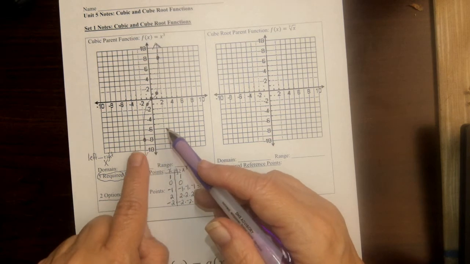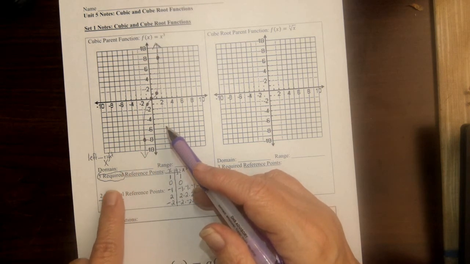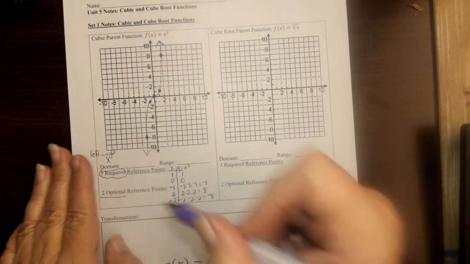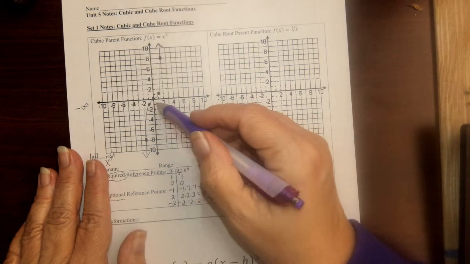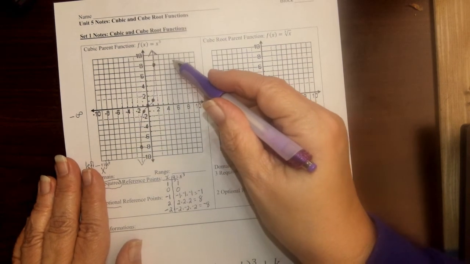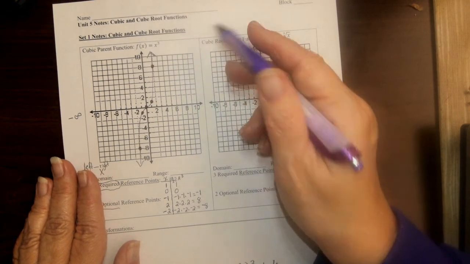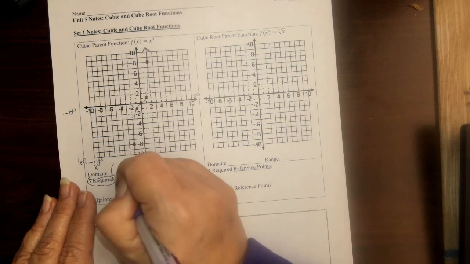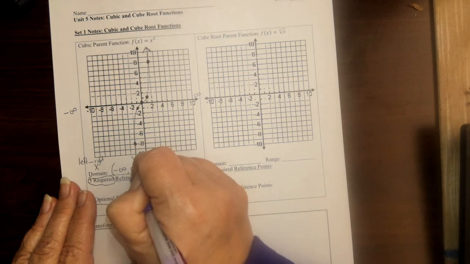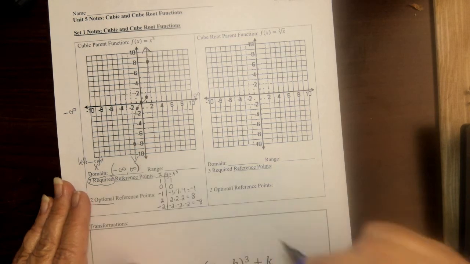It's going to keep going all the way over here to the left, negative infinity. And then this one is going to keep going over and over, all the way to the right, positive infinity. So our domain is negative infinity to positive infinity with parentheses.